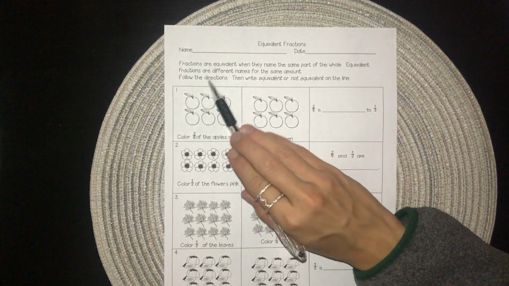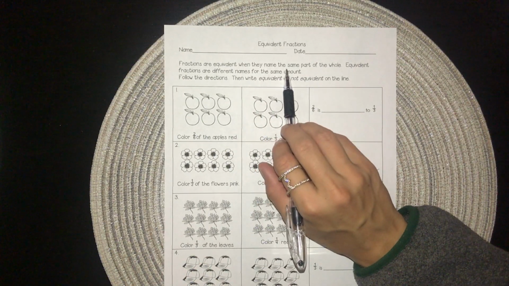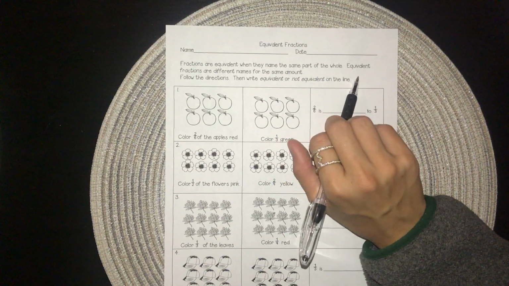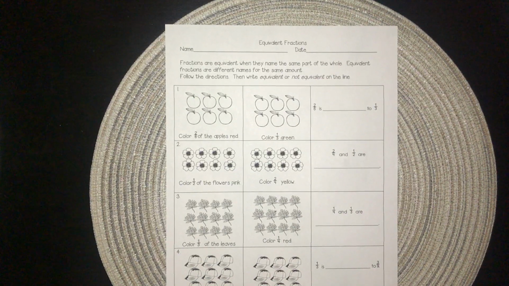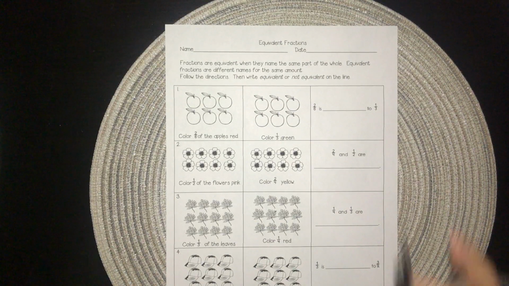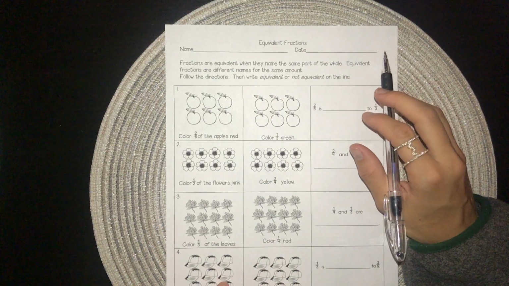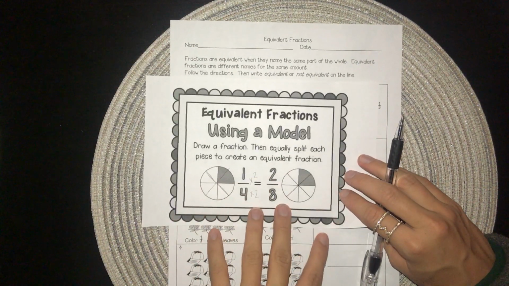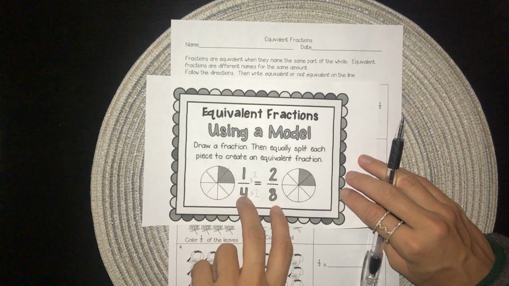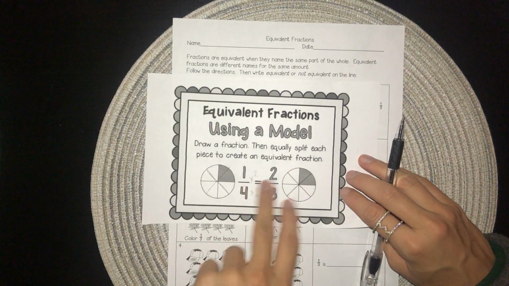The top says fractions are equivalent when they name the same part of the whole. Equivalent fractions are different names for the same amount. Follow the directions. Write equivalent or not equivalent on the line. So basically what they're saying here is that equivalent fractions are the same value and the same amount, but they have different names. For example, with 1/4 and 2/8, they're different fractions, but it's the same value. 1/4 is equal to 2/8.